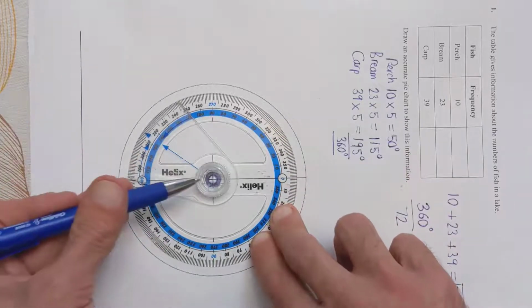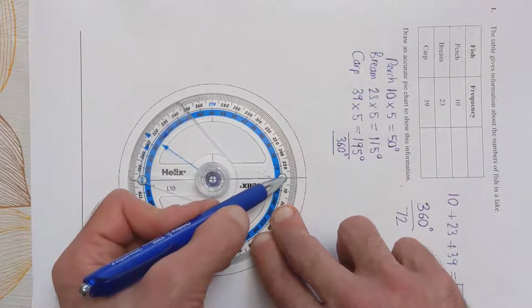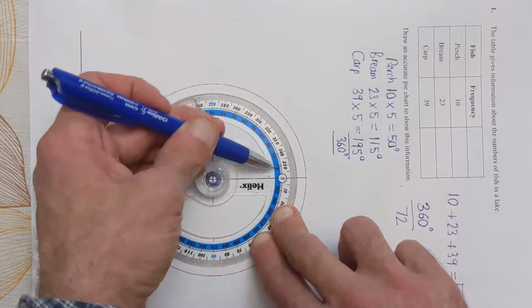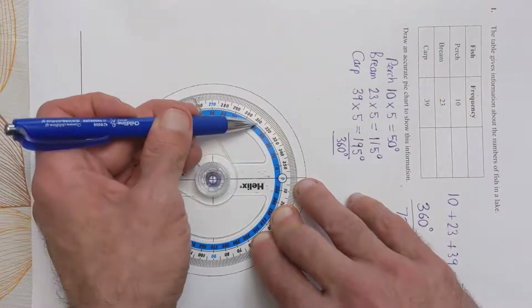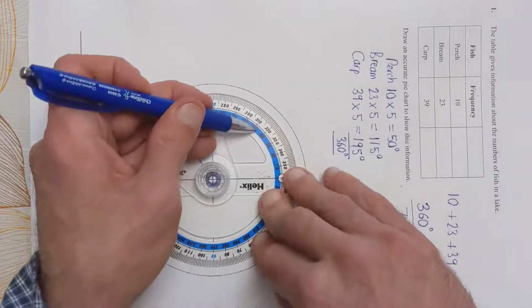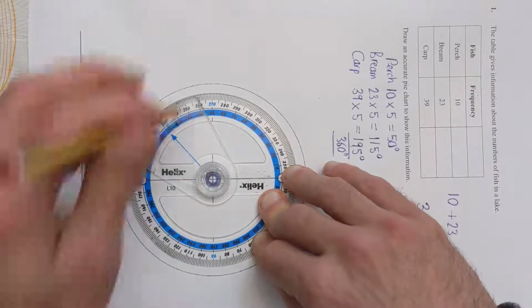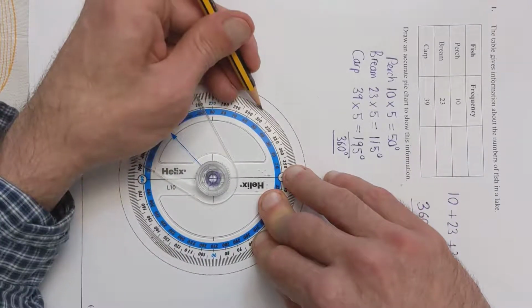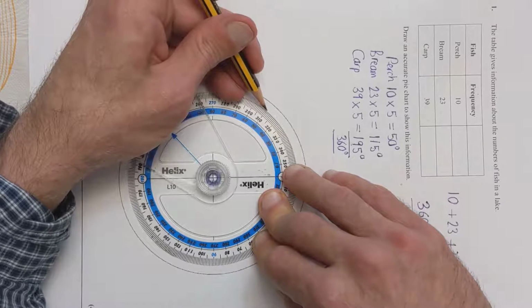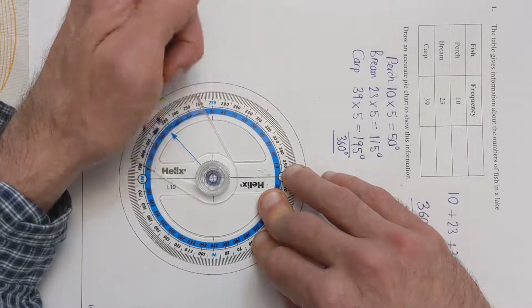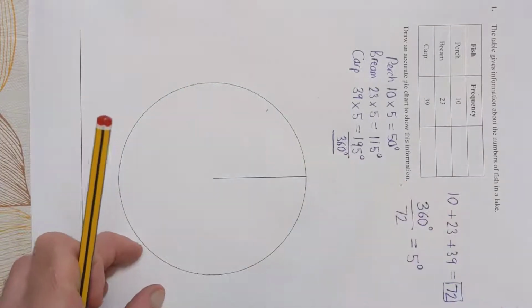Okay, so I've centered it and I've put the 0 along there, and we count 10, 20, 30, 40, 50. Now I'm going to do this in pencil, I guess. So I'll pick up a pencil and put a little mark at 50 degrees.